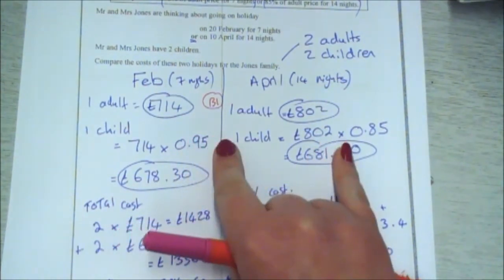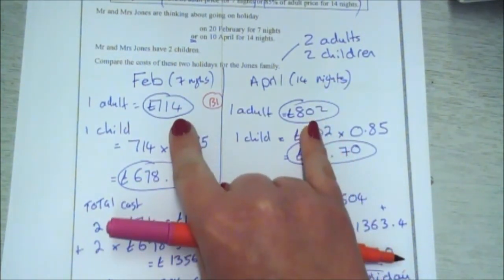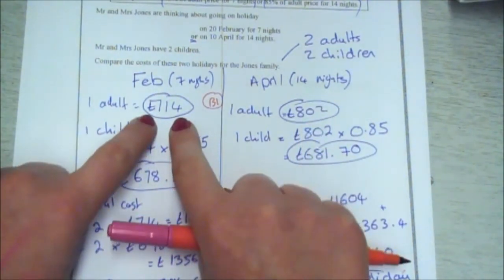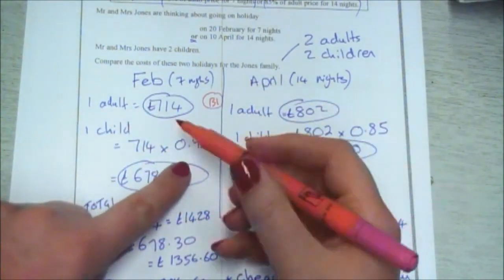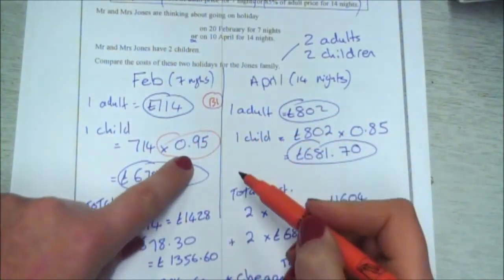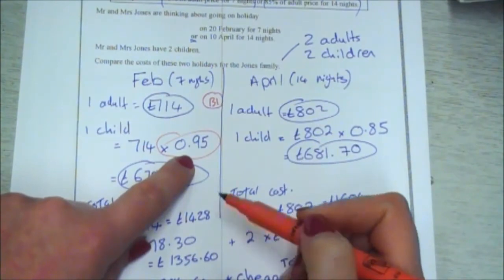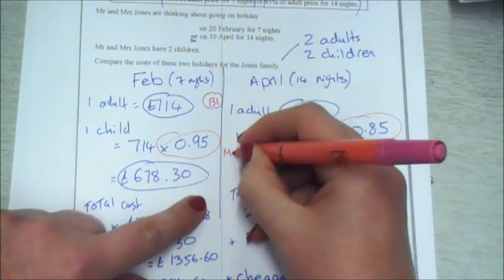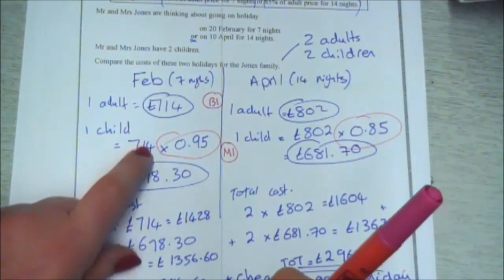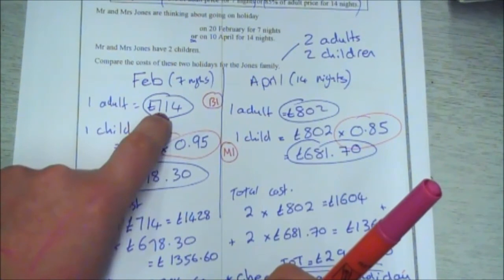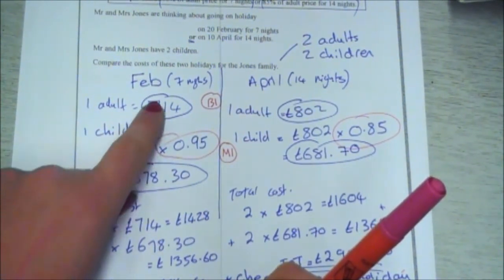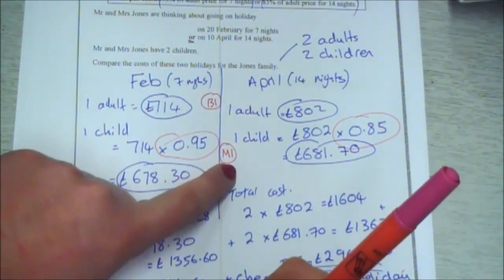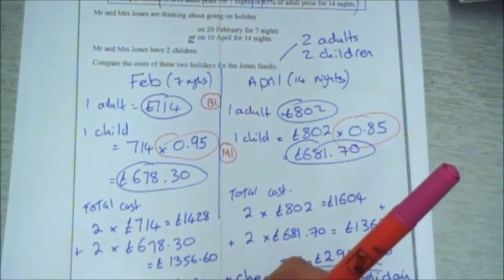Your answers number-wise are going to be wrong, but you can continue to get the M marks, the method marks. So, for example, that's 714. Here, I've multiplied it by the 95%. And I've done that with the 85%. That gives me my first method mark. If I had the wrong answer there, and therefore I've put whatever that was times by the 95%, I can still get my method mark because I've done the correct thing.